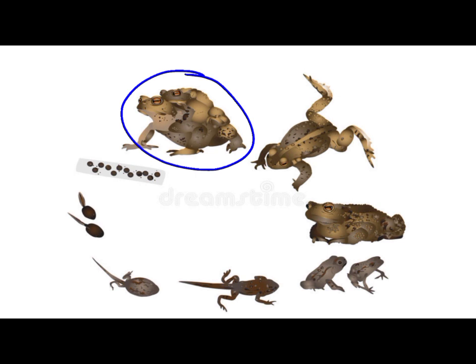So the male toad will later climb on the female's back and hold the female firmly with the thick parts on his thumb. As the female lays eggs, the male then pours or releases the sperm on it, and that is the egg that is formed here.